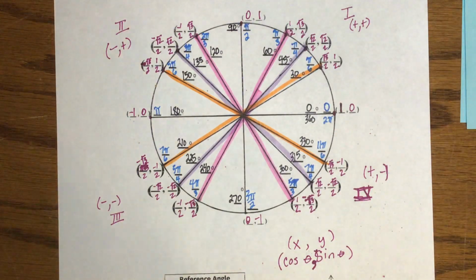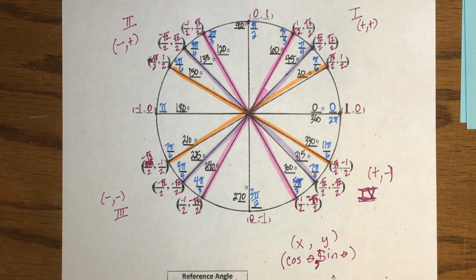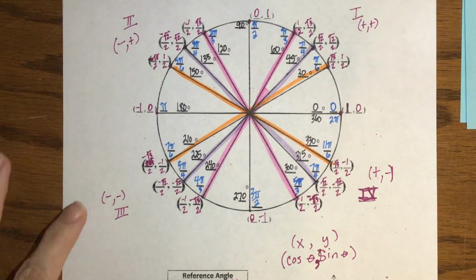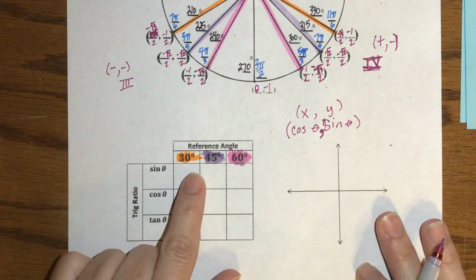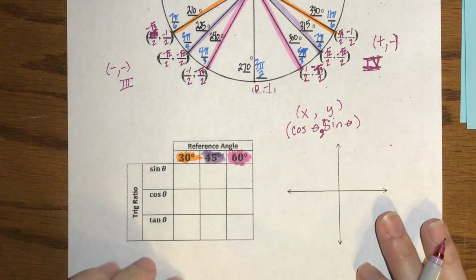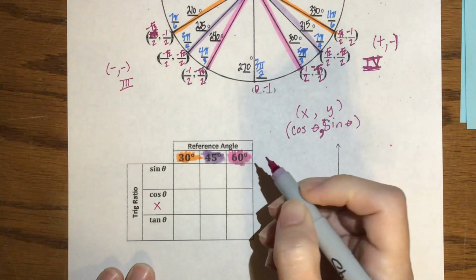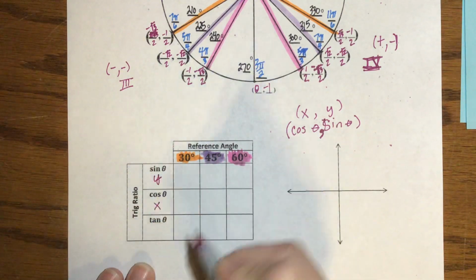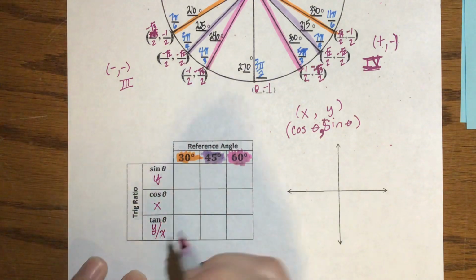Let's summarize a little bit, and then we're going to talk about our second, third, and fourth quadrants in a different video. So first of all, our cosine is x, our sine is y, our tangent is y over x, sine over cosine.